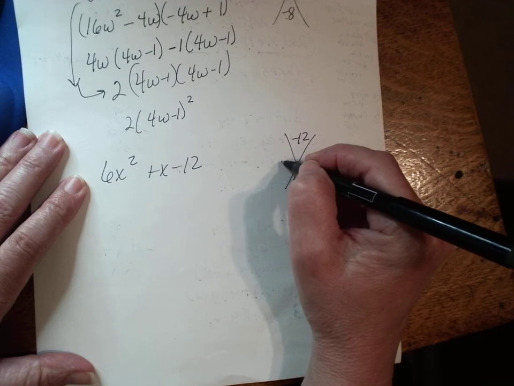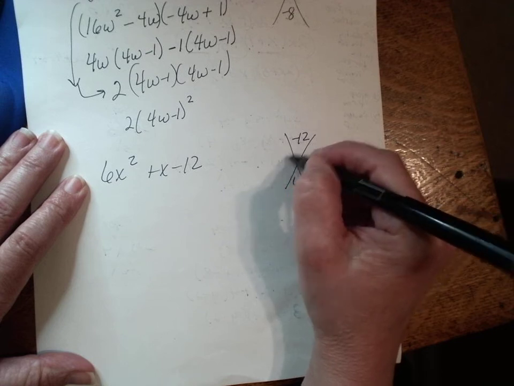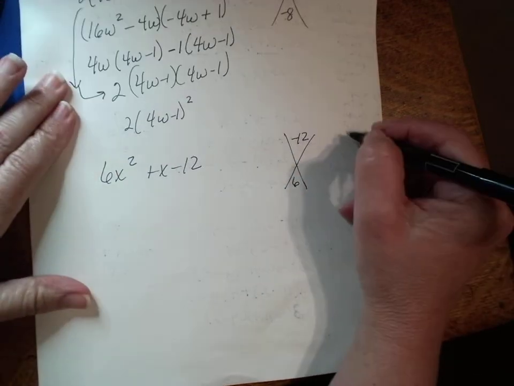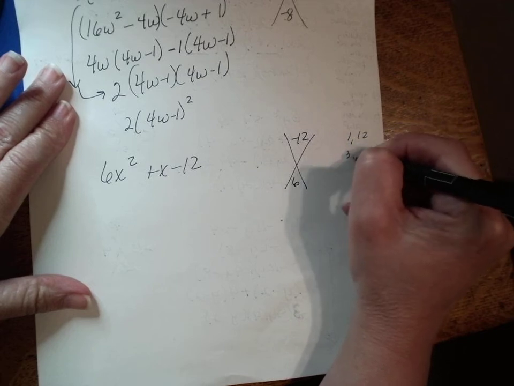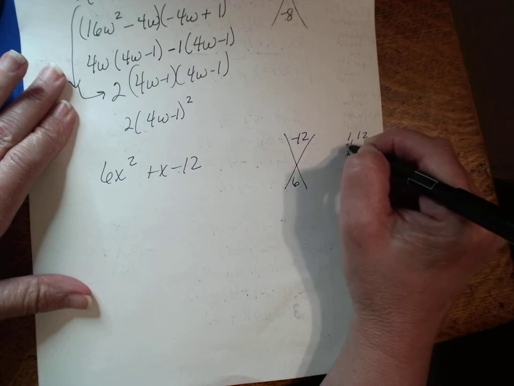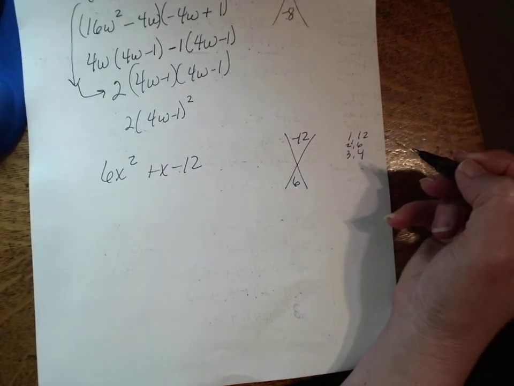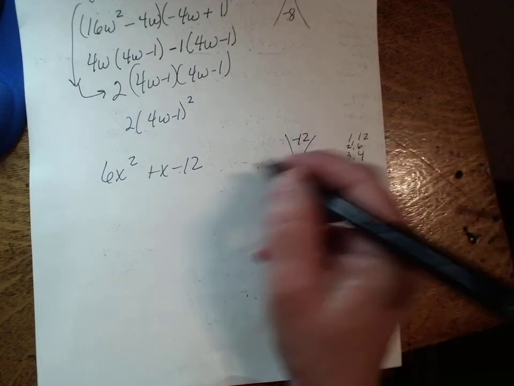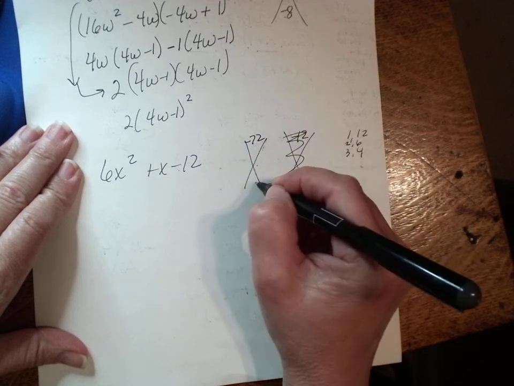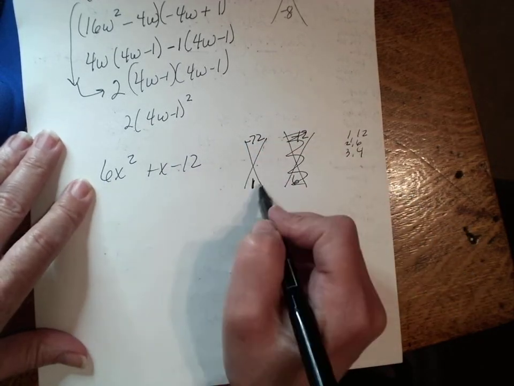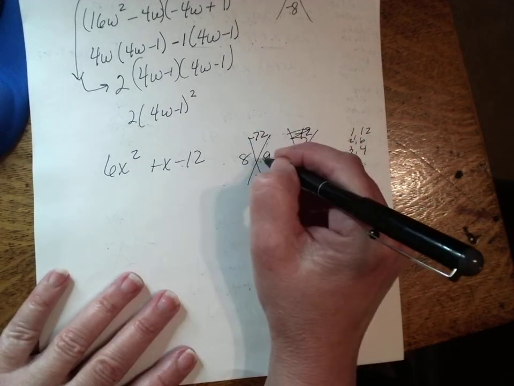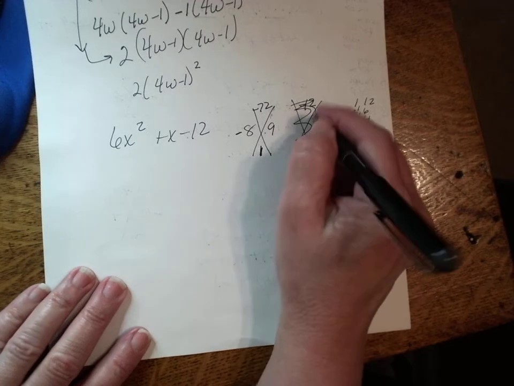3 and 4. 12 and 1. Oh my God, why am I blanking? 1, 12, 3, 4, 2 and 6. Oh, that's why. Hold on. Because I did it wrong. Negative 72 and 1. That's why. I was like, why am I blanking on this? Okay, well, 72 is 8 and 9. And that's a negative, but it's a positive. All right, that's why.